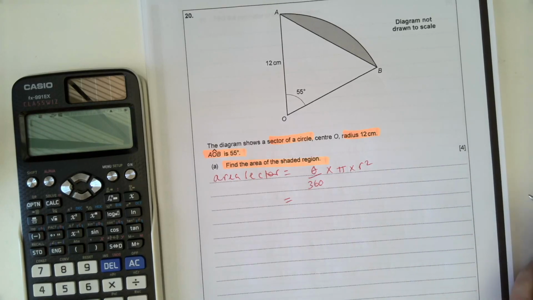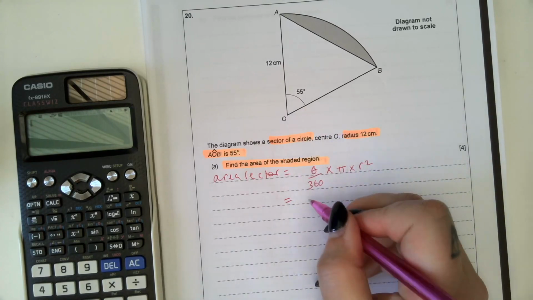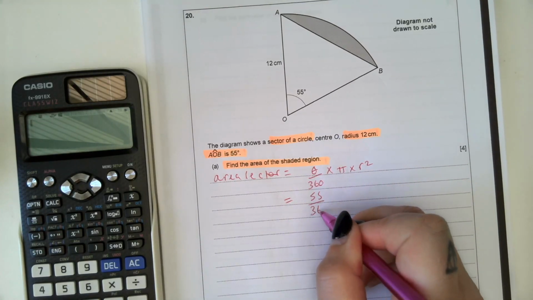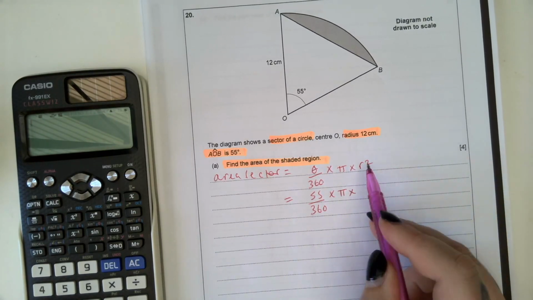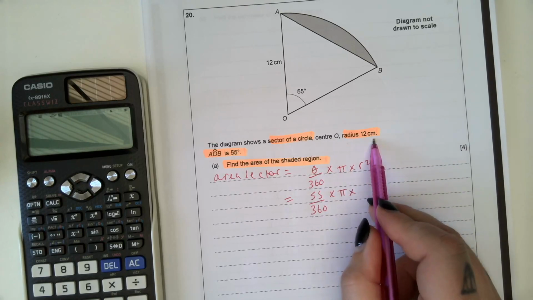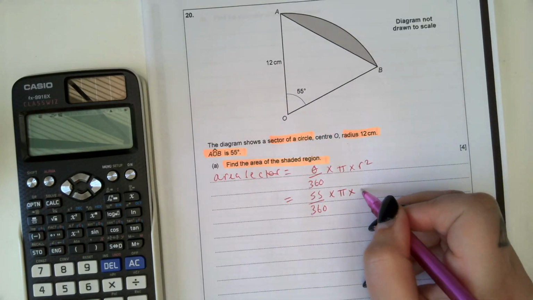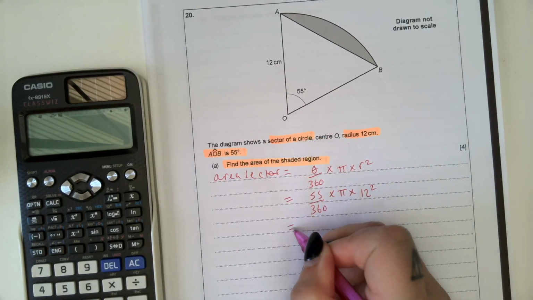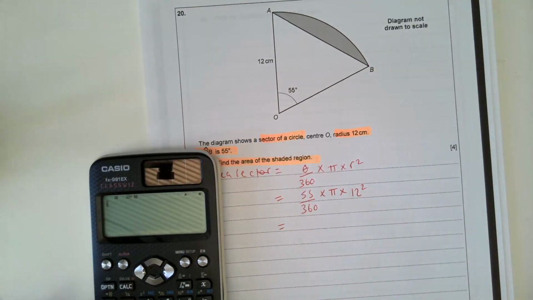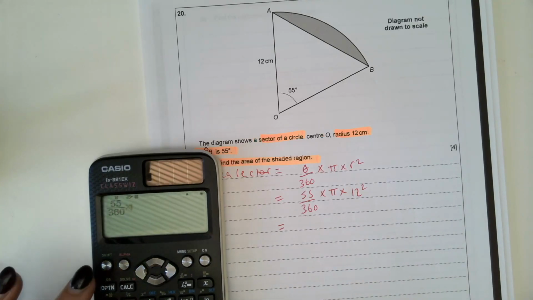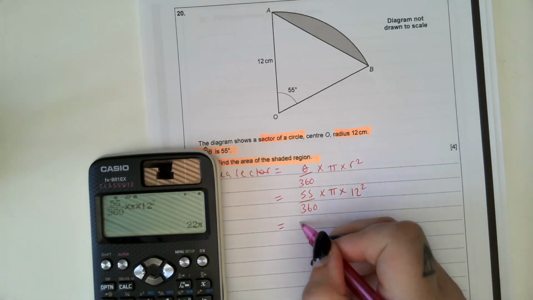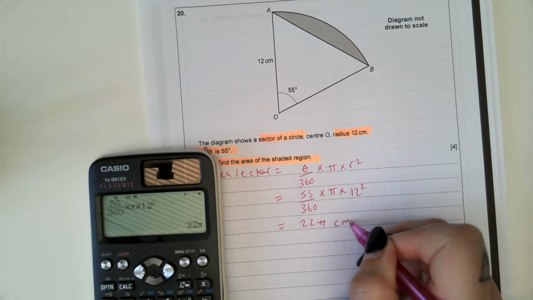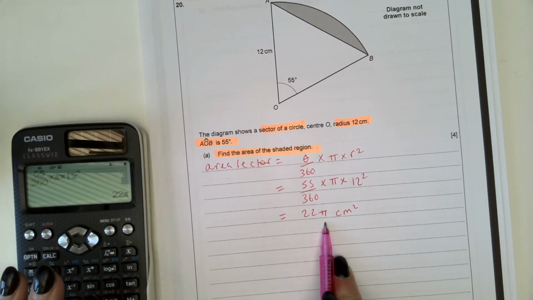So let's substitute in what we know. Theta is the angle that we've got enclosed within that sector, so that's 55 over 360 multiplied by pi, multiplied by our radius squared, which is 12. It's also shown on the diagram there, so 12 squared. So let's put that in our calculator exactly as we can see it there. 55 over 360 multiplied by pi, multiplied by 12 squared. So that gives us 22 pi centimetres squared. So that's the area of the sector.